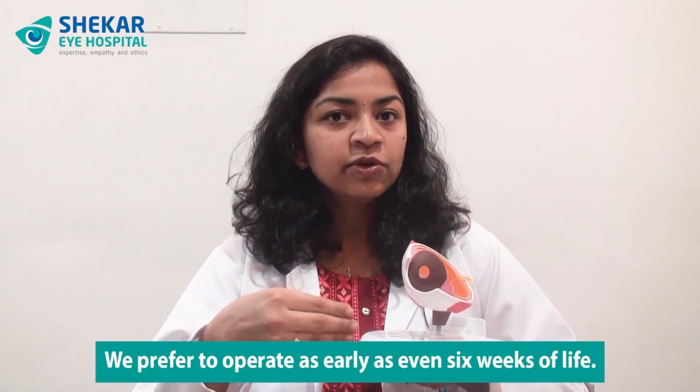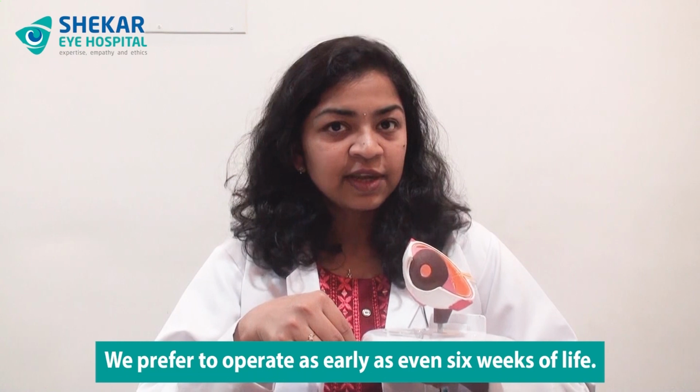If there is a congenital cataract, it has to be treated as early as possible. If there is a bilateral cataract, where both eyes are affected, we would prefer to do cataract surgery at around 8 weeks of life. If there is a unilateral cataract, where one eye is affected, there is more hurry because the other eye has good vision and the brain has a tendency to adapt to the other eye alone. So, we need to clear up the visual pathway of the cataractous eye as early as possible. Hence, we prefer to operate as early as even 6 weeks of life.